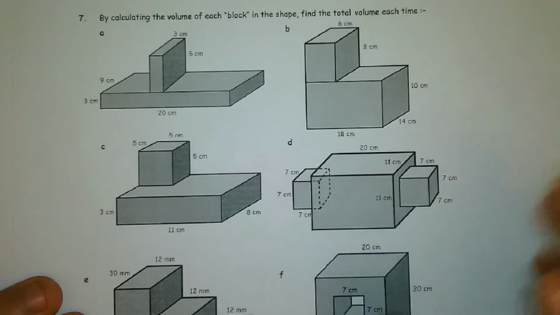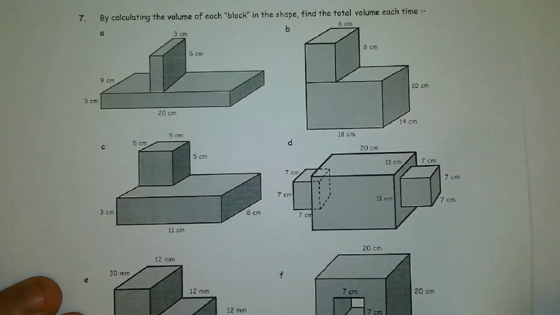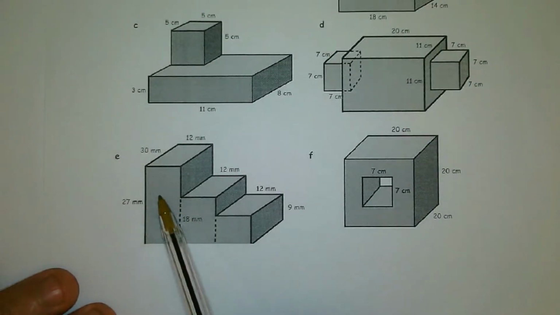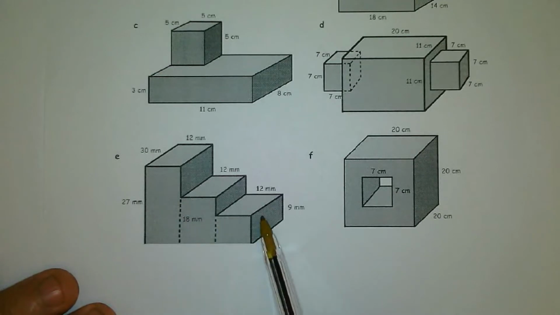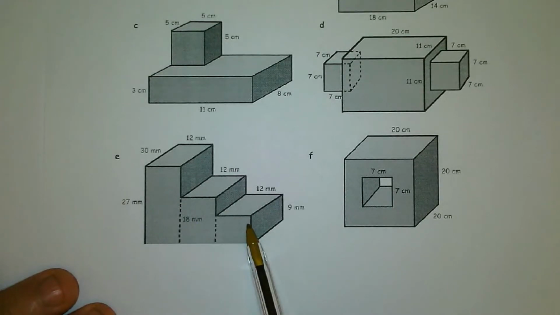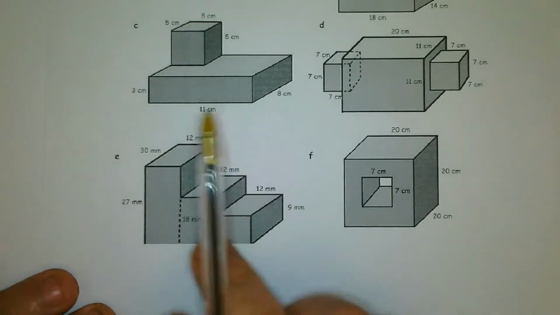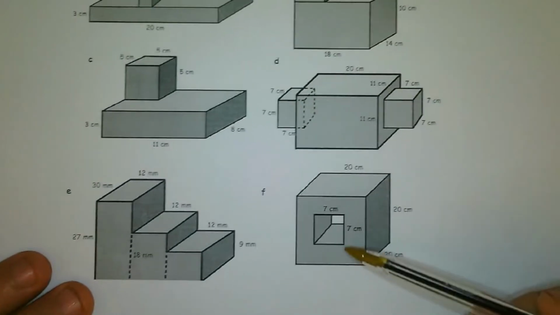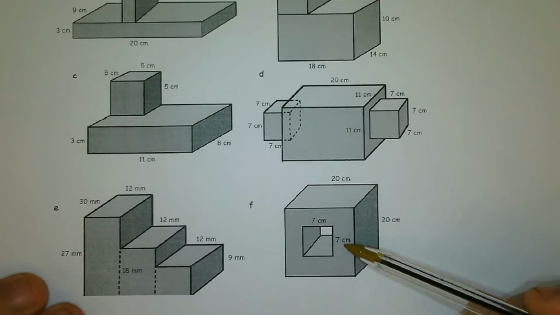Now this is quite an important topic, because think about it, in real life, not everything is just a normal kind of cuboid shape. You get things in different shapes. It's quite important, this wee skill. Then this one here, you've got 3 different shapes. 1, 2, 3. So you need to separate them all out and then work it all individually, then add them together.